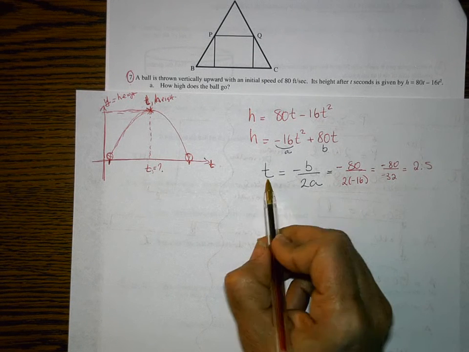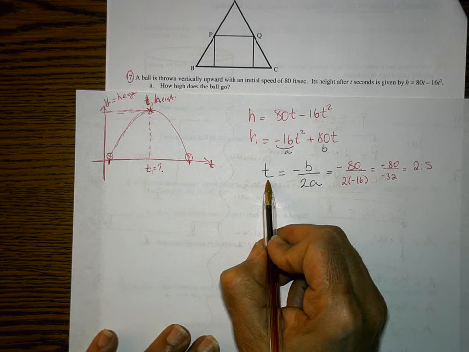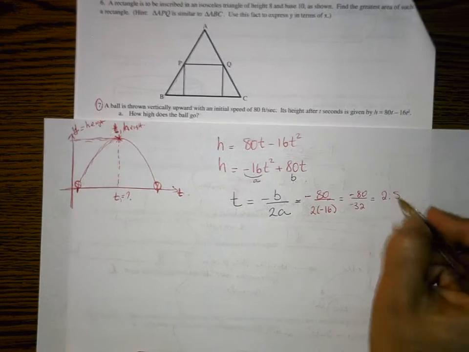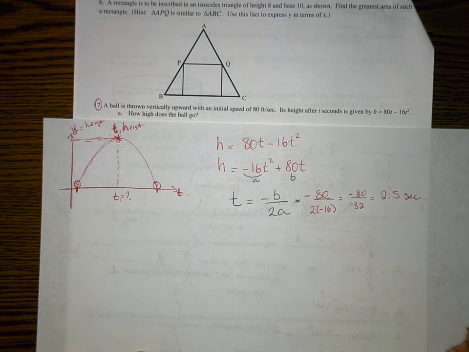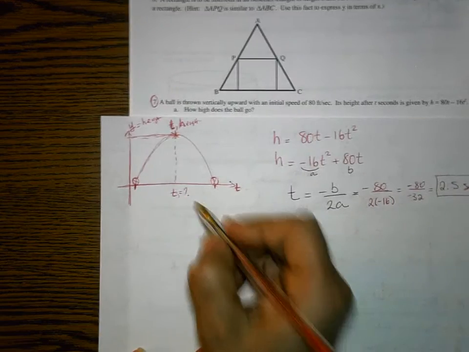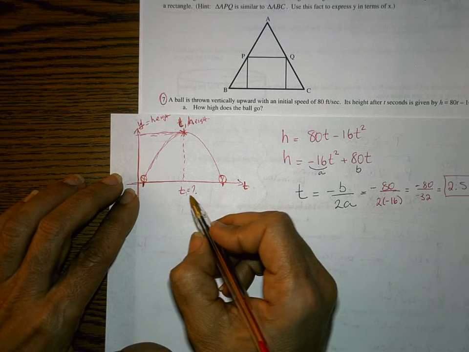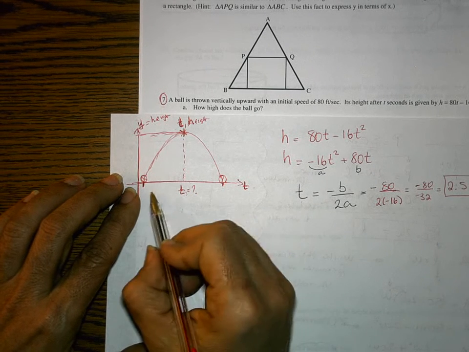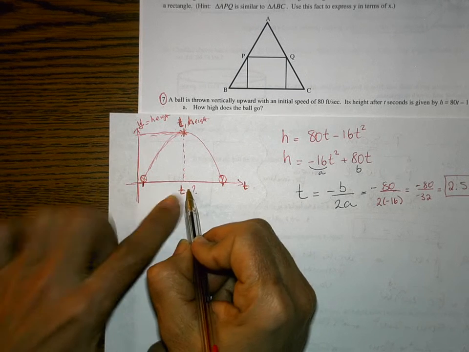Since we're talking about time, and they did tell us here in the homework that t is in seconds, this is 2.5 seconds. Okay? So it takes 2.5 seconds for this ball to reach the maximum height.